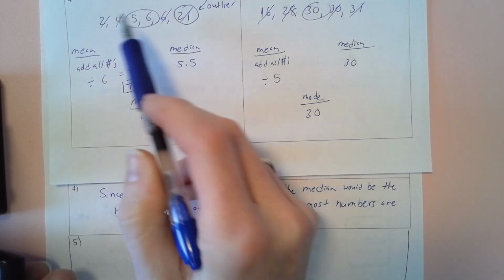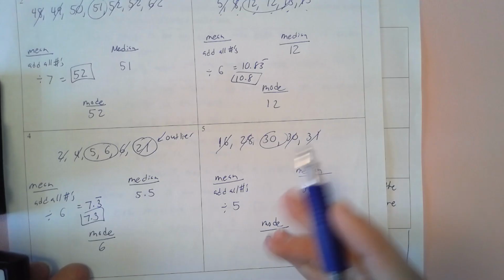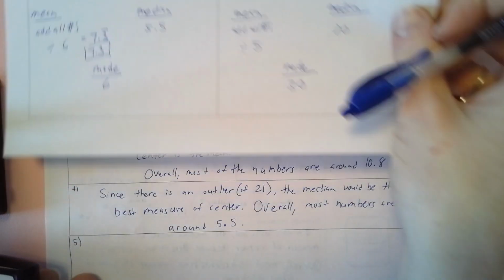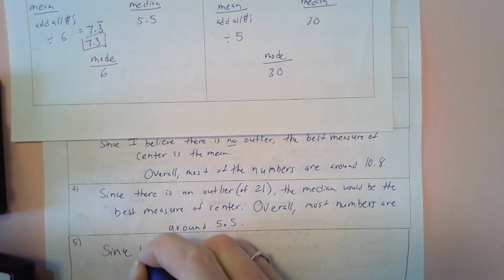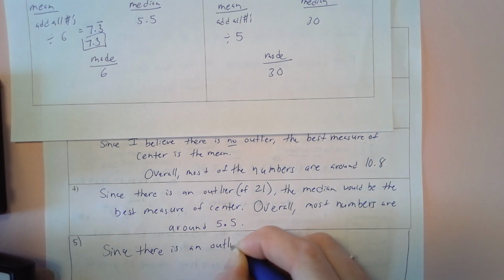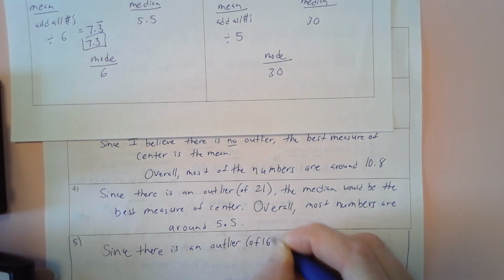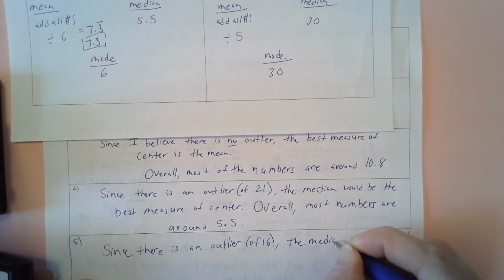And the last set of data, I have 16, 28, 30, 30, 31. Again, I would consider 16 an outlier. 16 seems pretty low. So again, since there is an outlier, I think it's 16, the median would be the best measure of center.